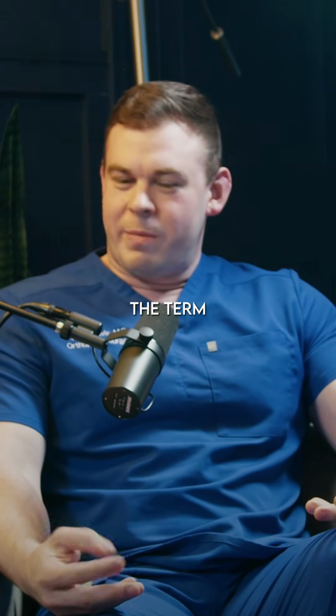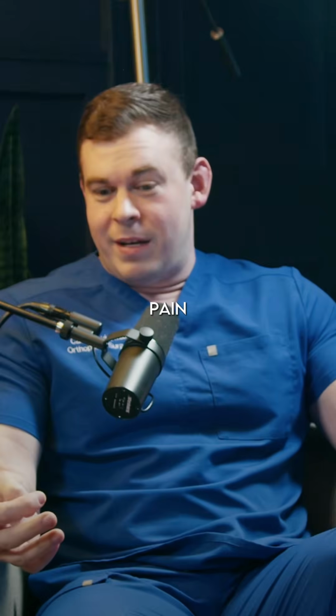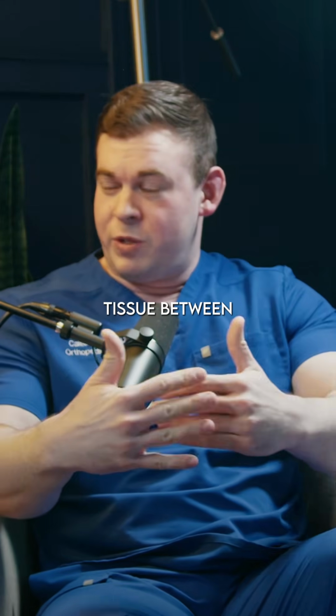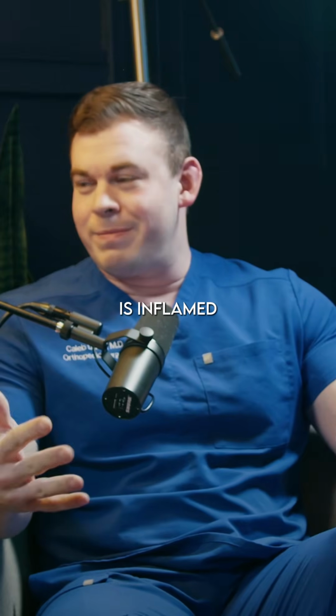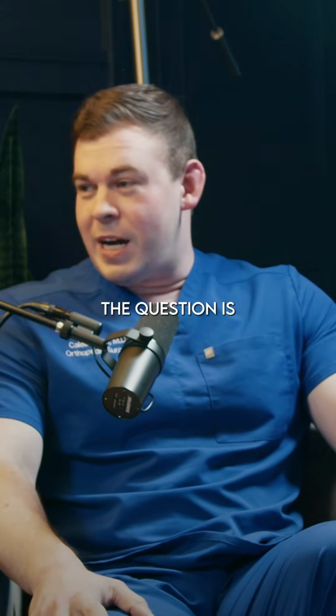When I talk about the term impingement with my patients, I say, if you don't have a cuff tear, you've got normal strength, you've got this pain, you probably have a combination of your rotator cuff tendon being inflamed, and then the bursal tissue between the acromion and the tendon being inflamed, leading to bursitis. I think it's probably the most simple way to describe it. The question is, how do we get rid of it?